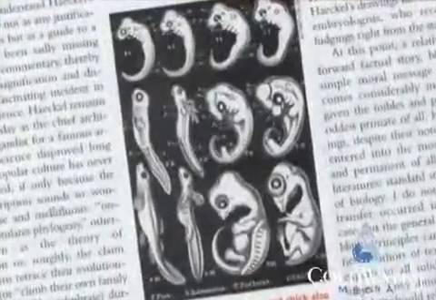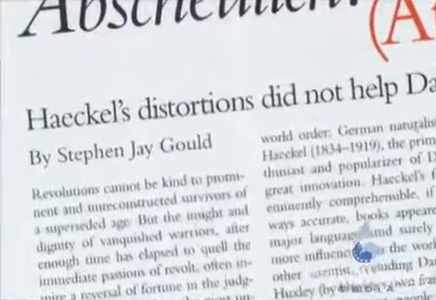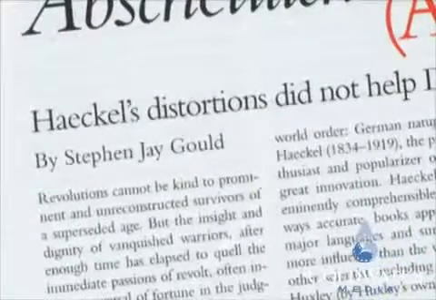Wells is a critic of Darwin's theory, but even staunch evolutionists like Harvard's Stephen Jay Gould have criticized the use of diagrams based on Haeckel in textbooks. Stephen Jay Gould wrote an article for Natural History saying that we need to let go of these drawings.